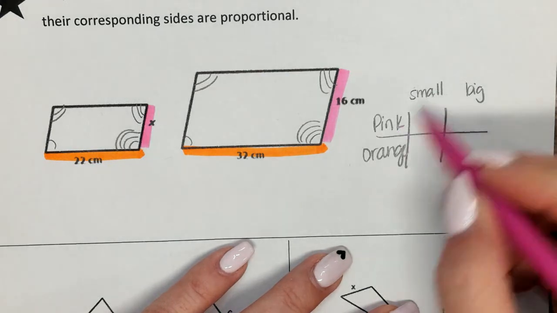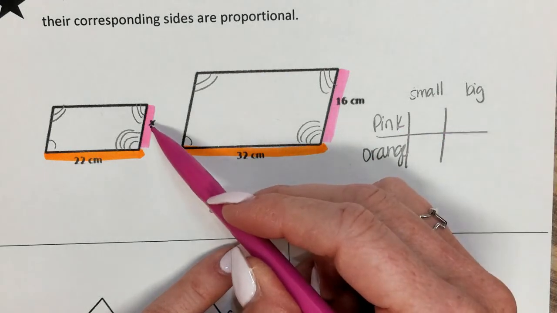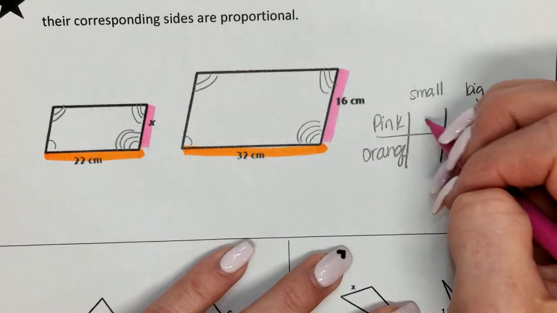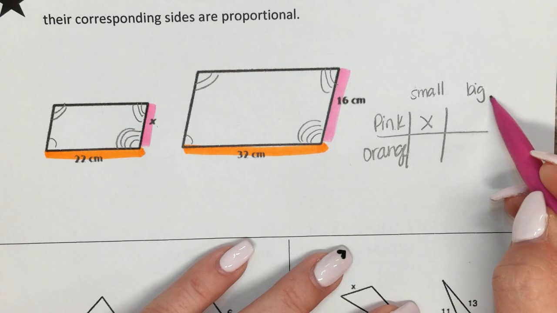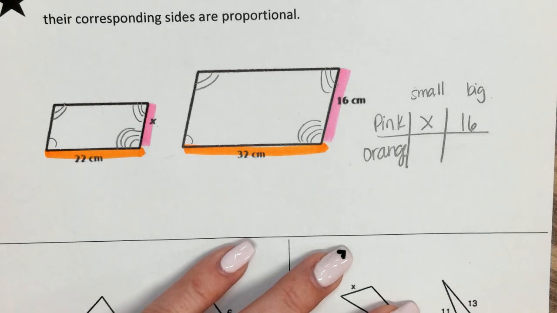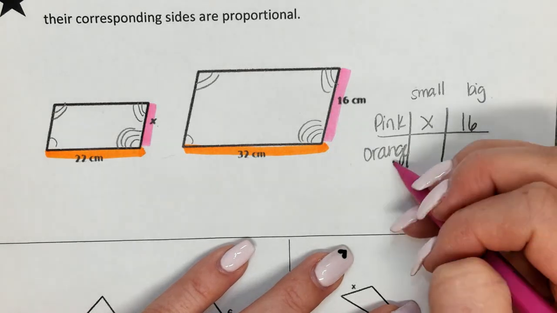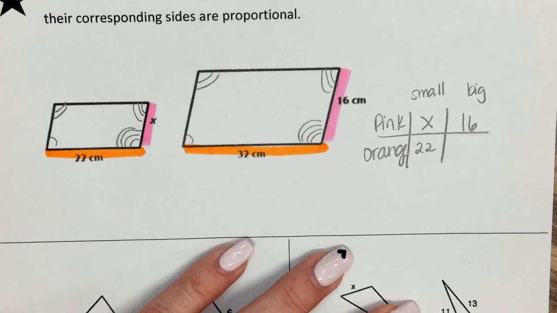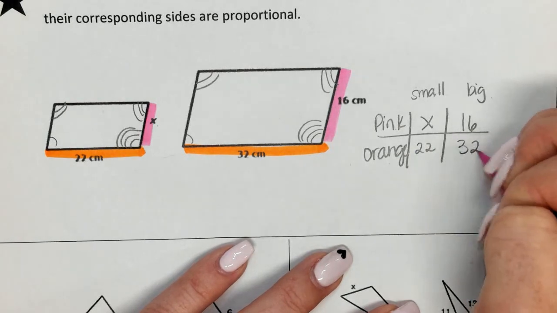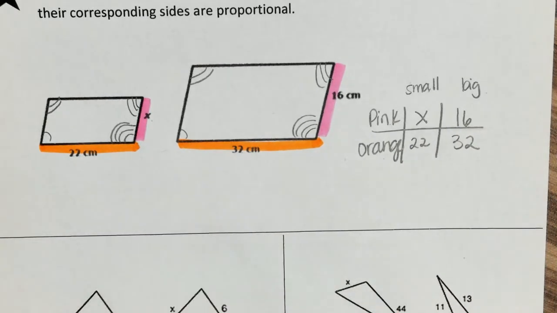So the pink small, which one is pink and small? X. Which one is pink and big? 16. Which one is orange and small? 22. And which one is orange and big? 32.